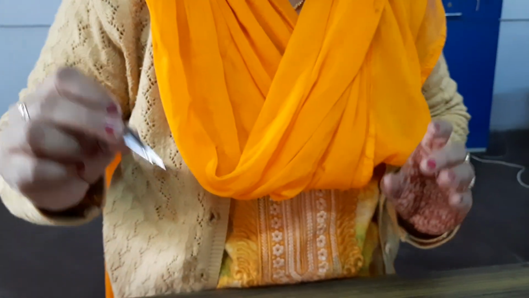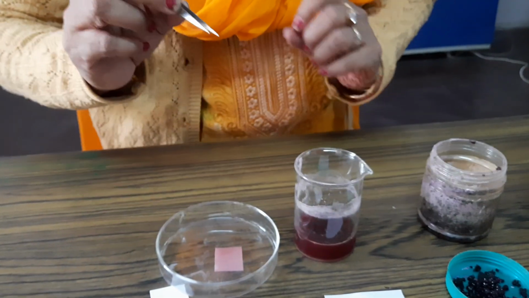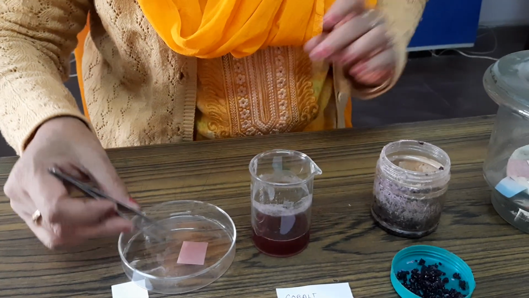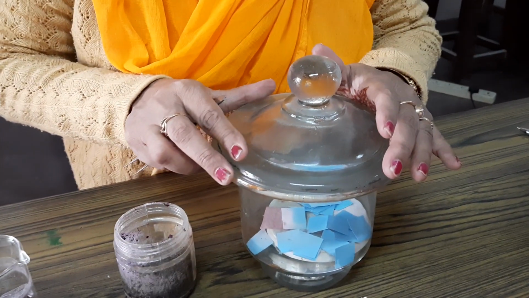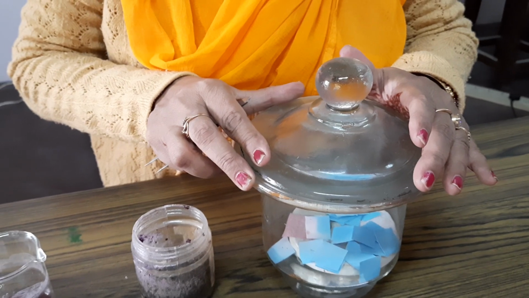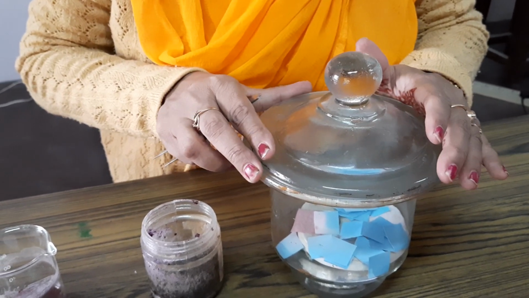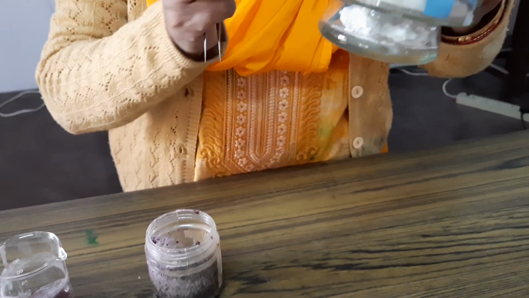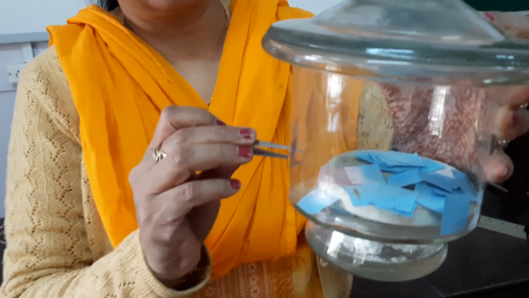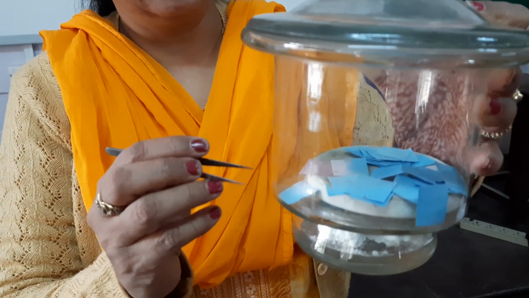I will place it here. Now this pink paper I will take and keep in a glass apparatus called a desiccator. A desiccator is a glass apparatus in which, on a net, there is a porcelain dish, a white colored ring-like thing like this, which you can see here, that is the porcelain dish, right?